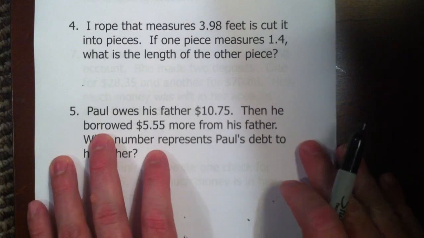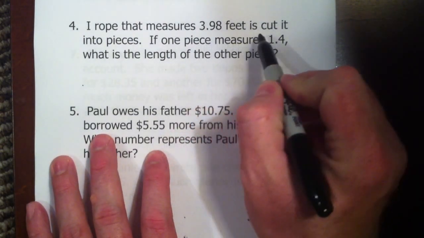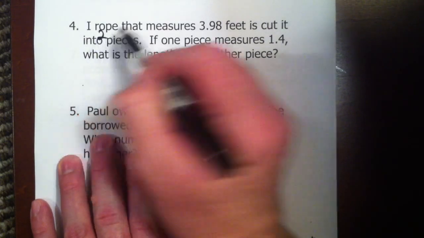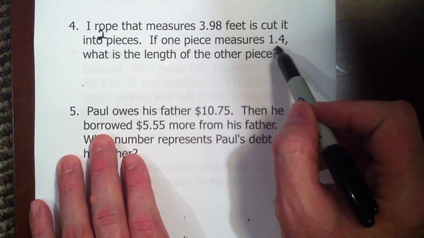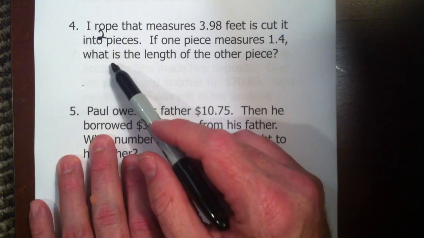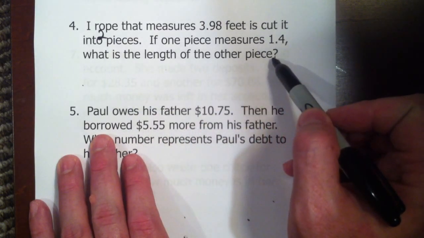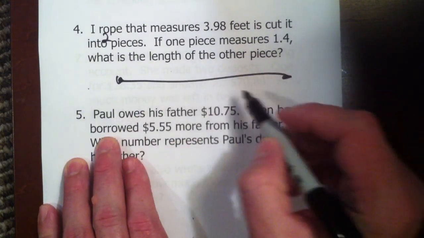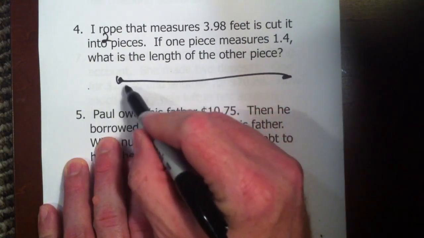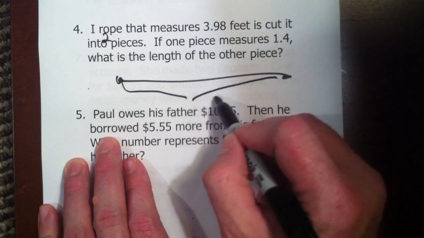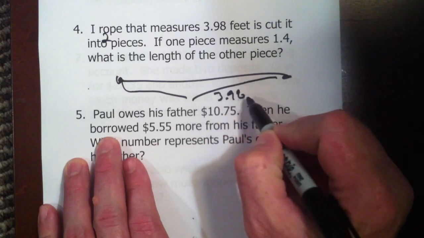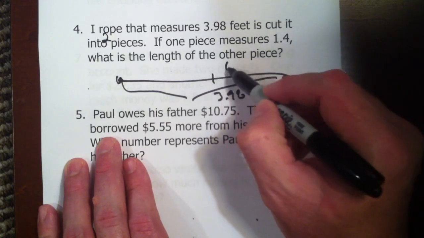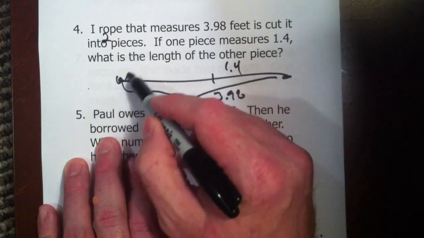A rope measures 3.98 feet and it's cut into 2 pieces. If one piece measures 1.4, what is the length of the other piece? Again, we can draw a picture here. The whole thing is 3.98 feet. One piece is cut 1.4. We want to know what's left.